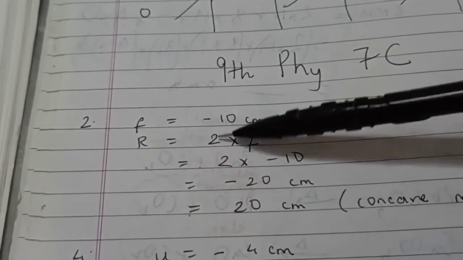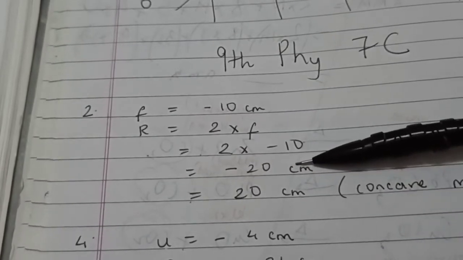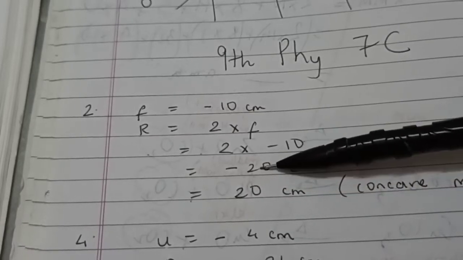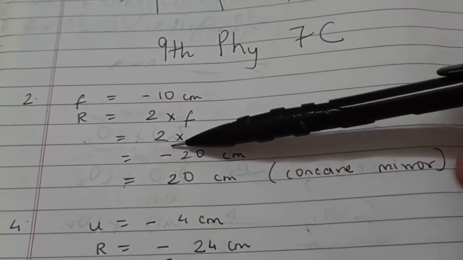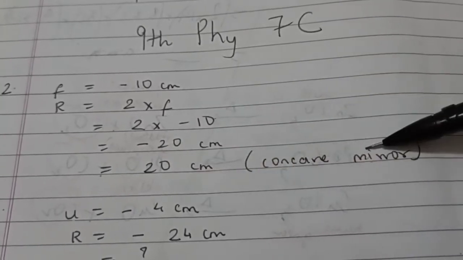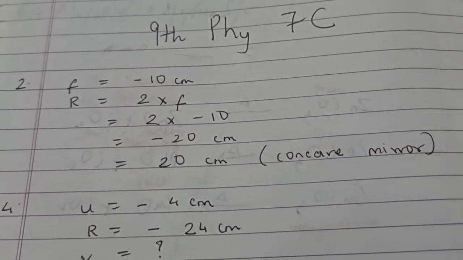Radius of curvature is twice of it, so we are getting a negative answer. But remember, in any numerical, we will never leave the answer with a negative sign, especially with a number. Rather, we will write the positive answer and we will explain what this negative sign was all about. So here I will simply say it's a concave mirror, or you can say it's a real focus. This has to be done.